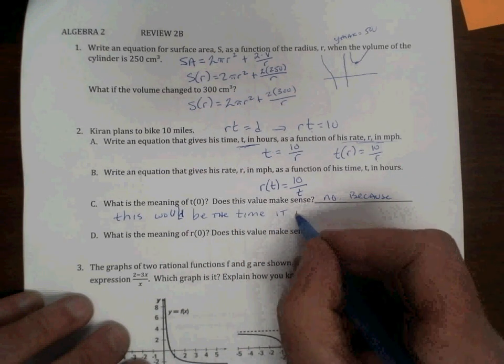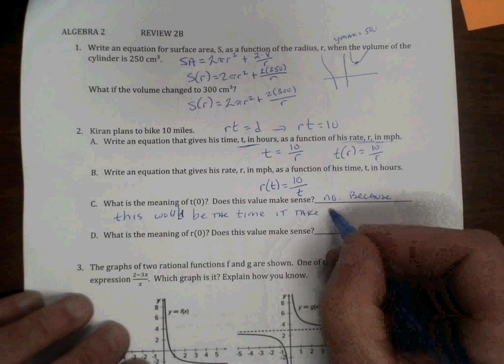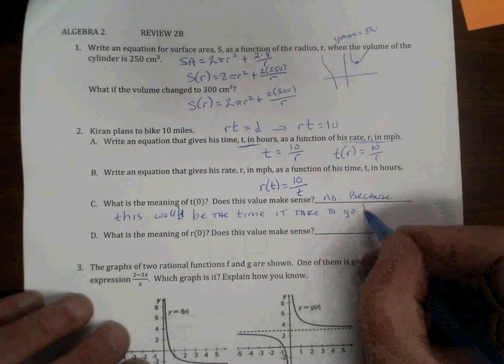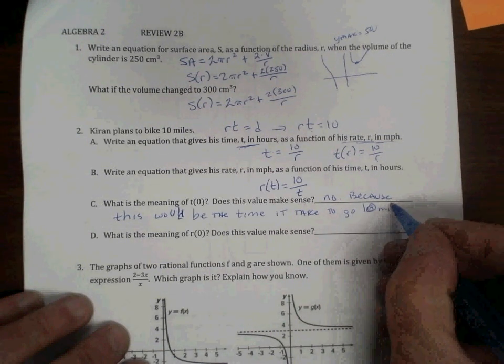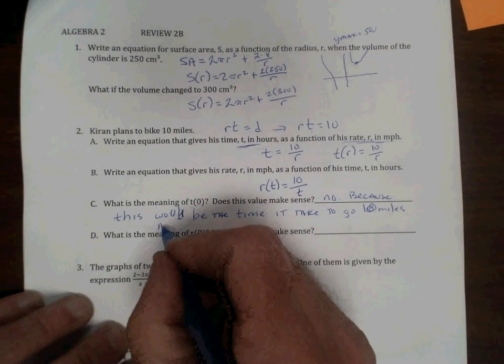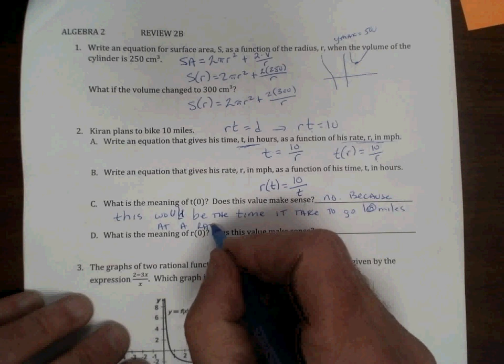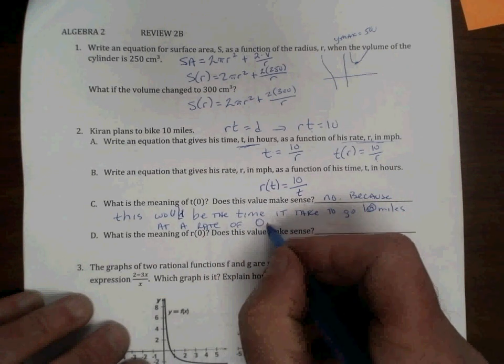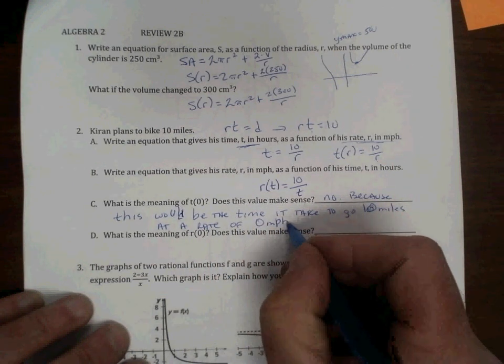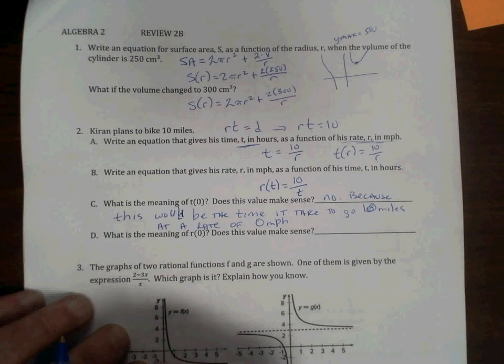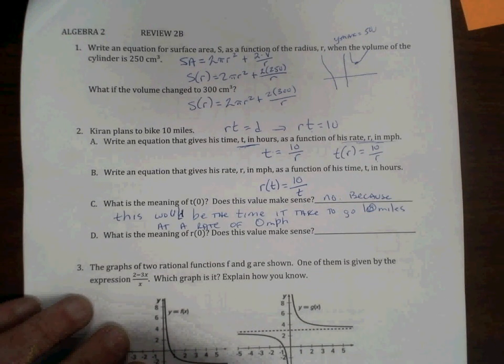This would be the time it takes to go 10 miles at a rate of 0 miles per hour. Where are you going to go if you're going 0 miles per hour? Nowhere. So it doesn't make sense, right?